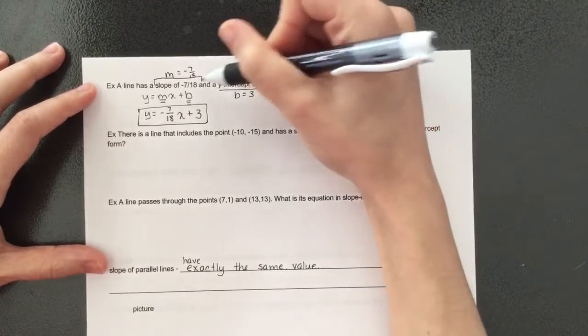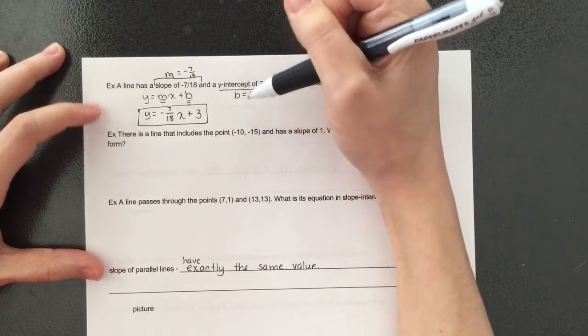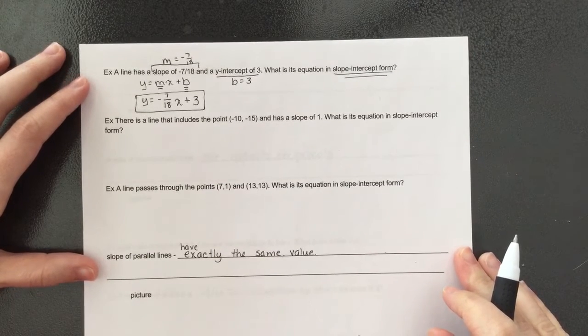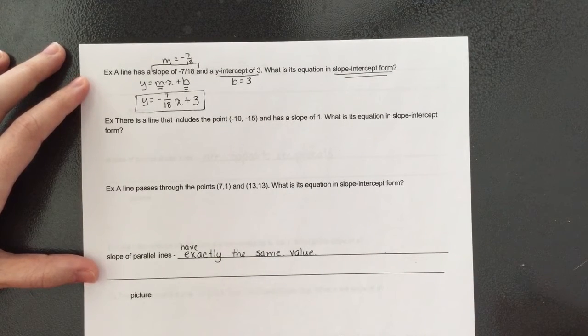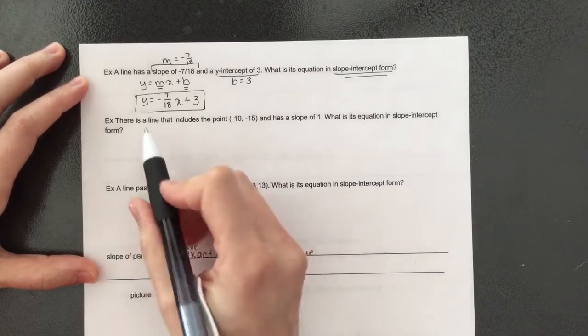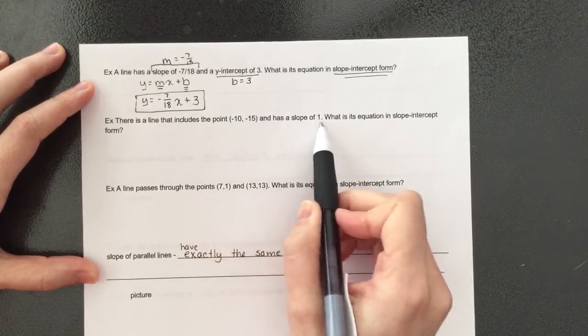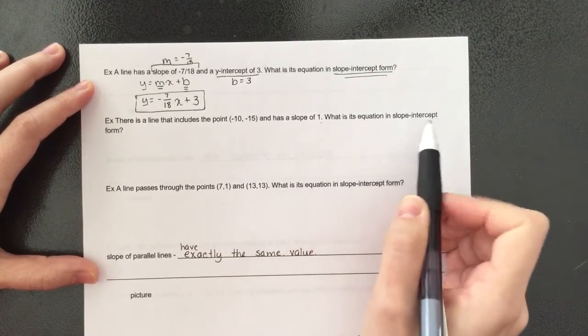Well, this one was really nice because they just straight up gave you the information. They can start giving you problems where they don't give you all of the information, and you just have to look at what you have, what you need, and how to get there. So there is a line that includes this point and has a slope of 1. What is the equation in slope-intercept form?